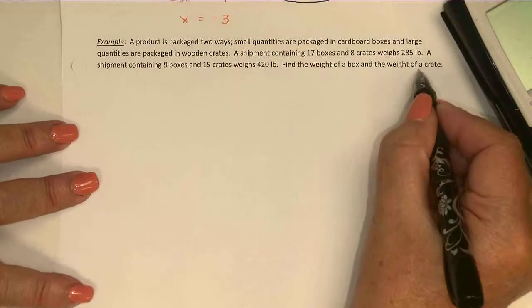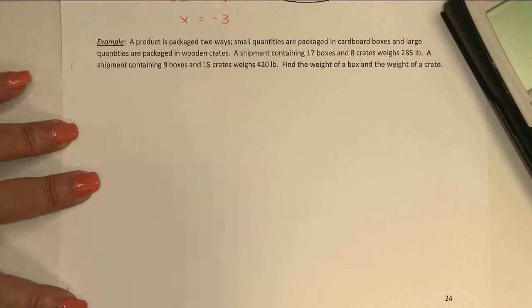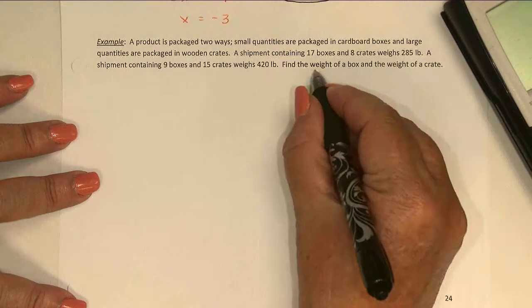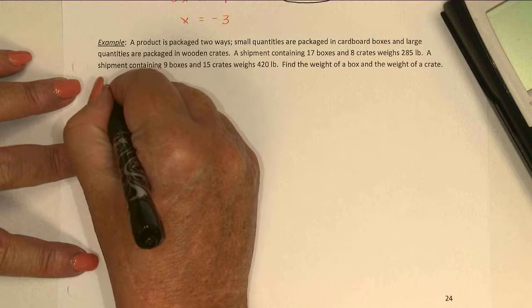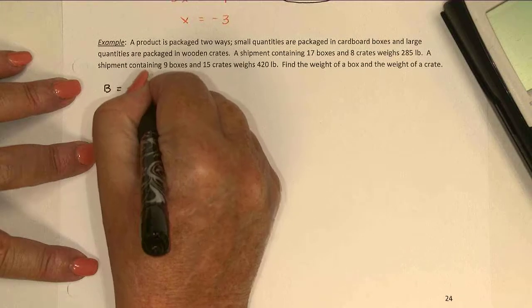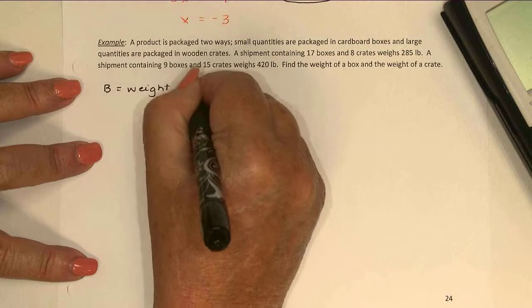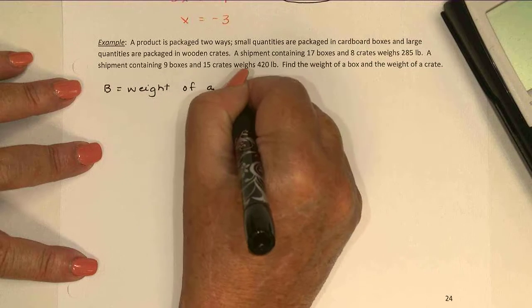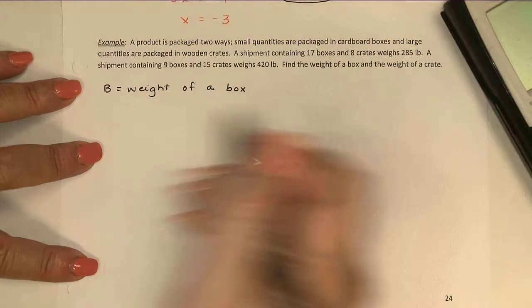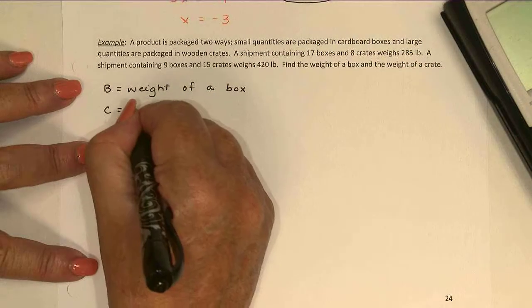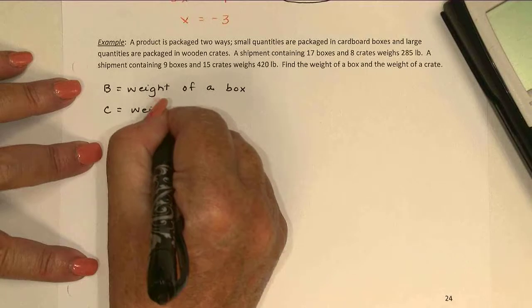So those are my two unknowns. And I tend to like to use variables that help me remember what's what. So I'm going to go with B for the weight of the box. And then I'll call C the weight of the crate. Those are the two things I would like to find out.